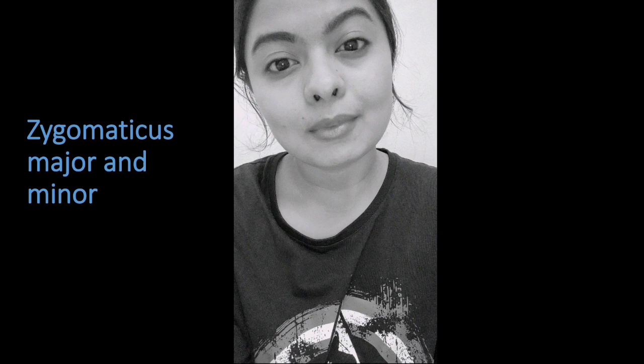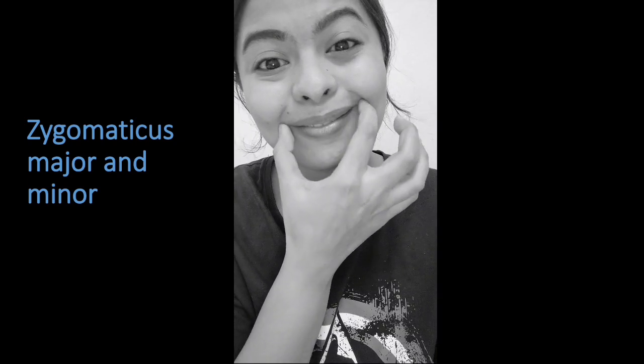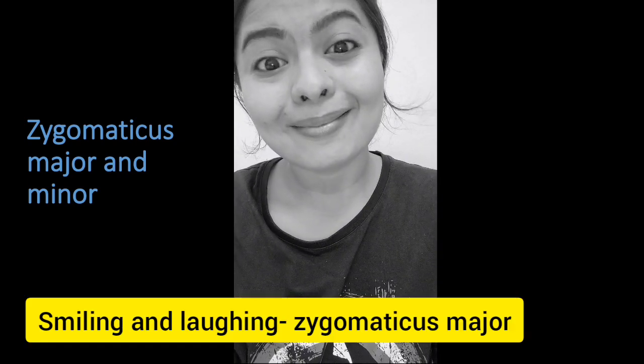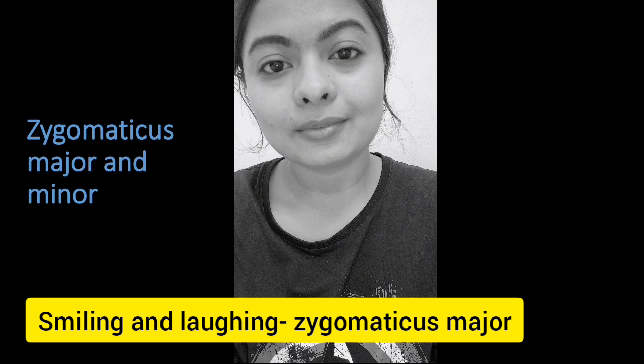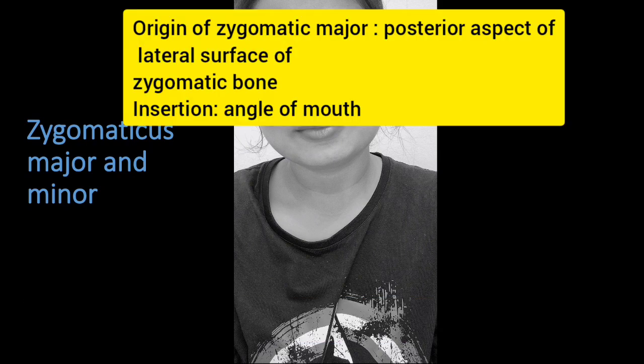Zygomaticus major and zygomaticus minor. Zygomaticus major pulls the angle upward and laterally, as in smiling. So this action is done by zygomaticus major, and zygomaticus minor simply elevates the upper lip. The origin of zygomaticus major is the posterior aspect of the lateral surface of the zygomatic bone, and it gets inserted into the skin at the angle of the mouth.